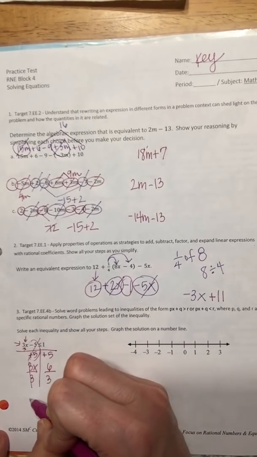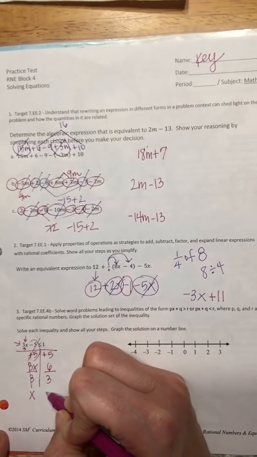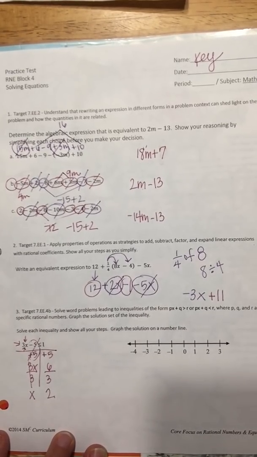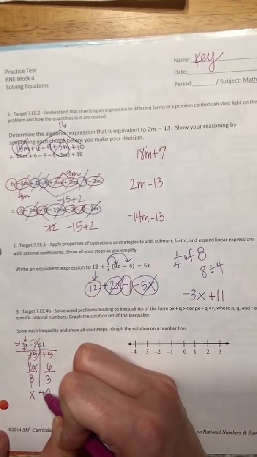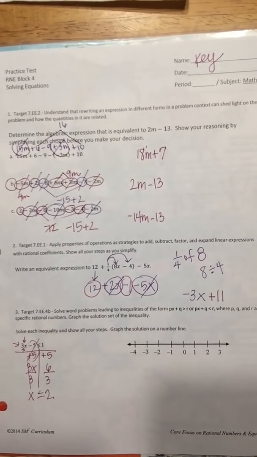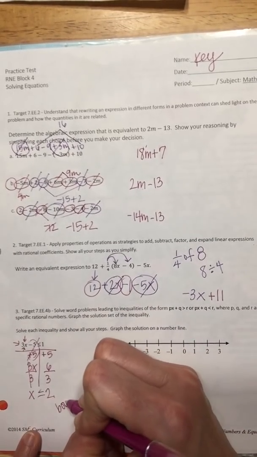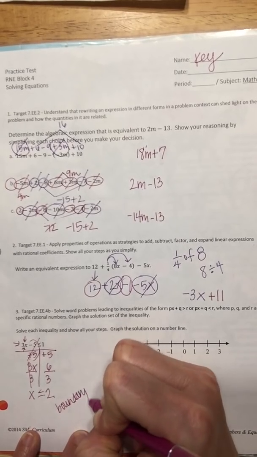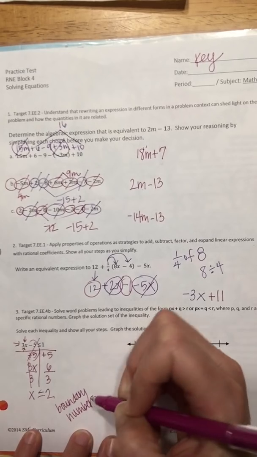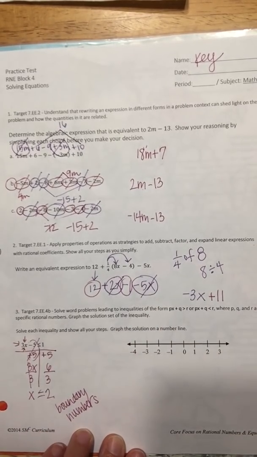3 divided by 3 is 1x. 6 divided by 3 is 2. Now, when you solve inequalities, instead of bringing down an equal sign, you're going to bring down the inequality symbol. And what this tells me is that the solutions that I plot on the number line all should be less than or equal to 2. 2 is what we call our boundary number. And what this tells me is that no numbers for the solution could be greater than 2, but they could be equal to or less than.